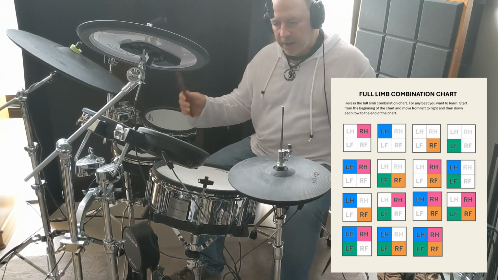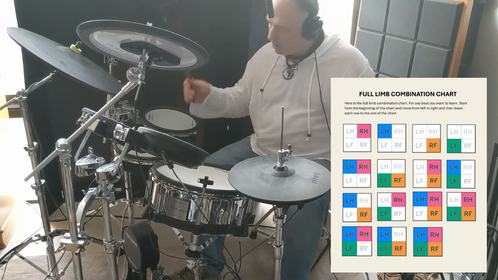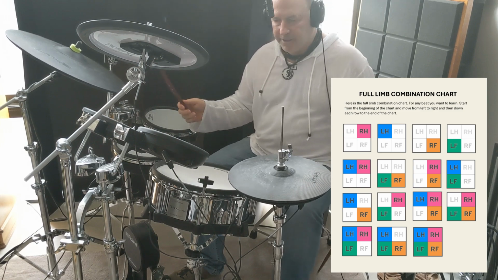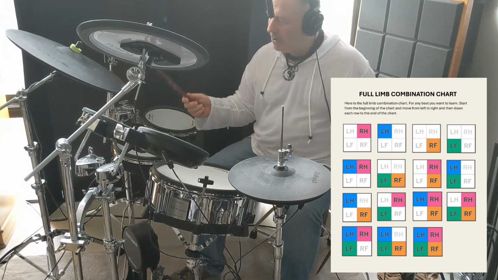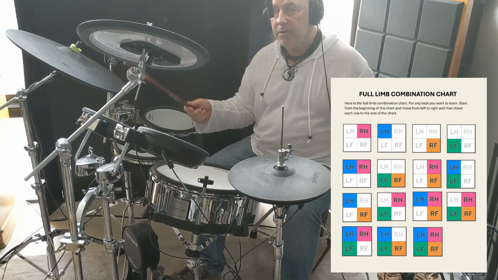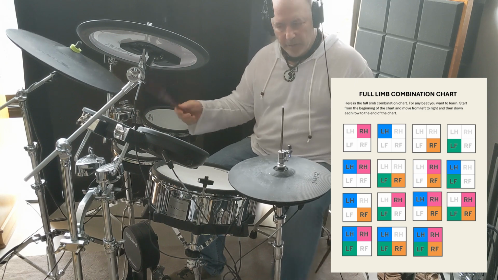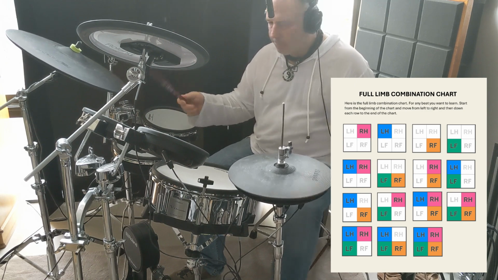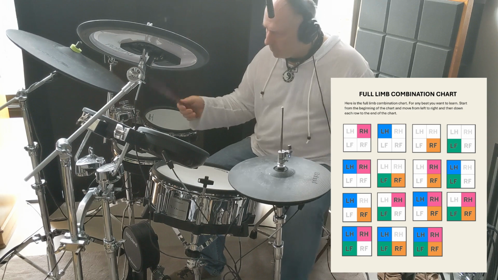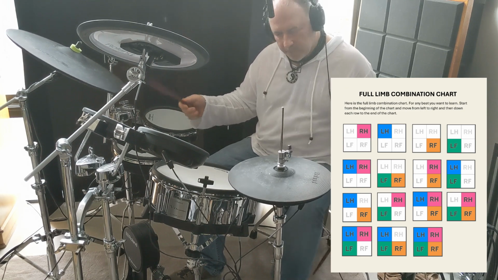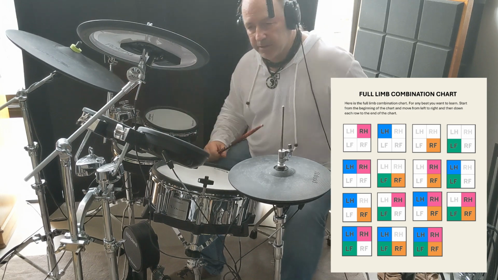And I haven't affected the right hand. It's just doing its thing. It's not trying to compensate and play other things, right? 1, 2, 3, 4. Right? Okay, so that's that.